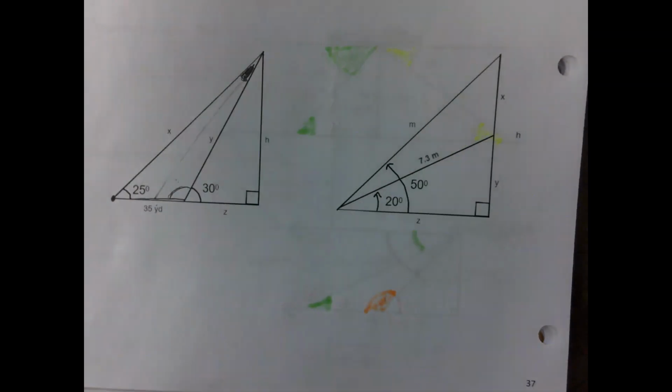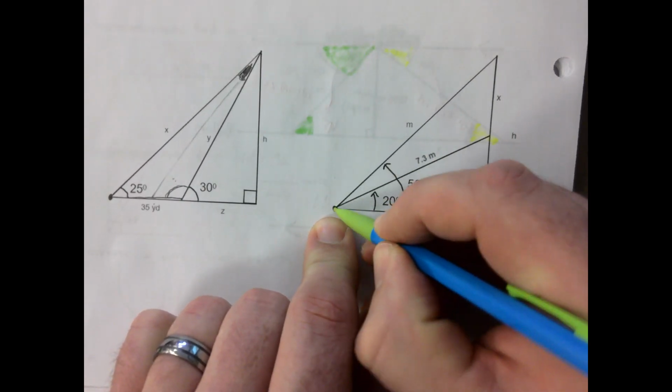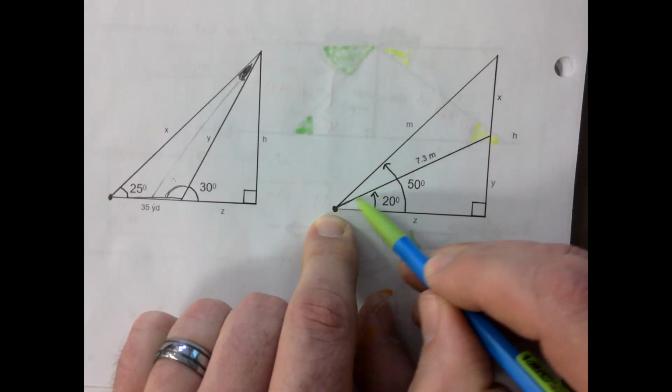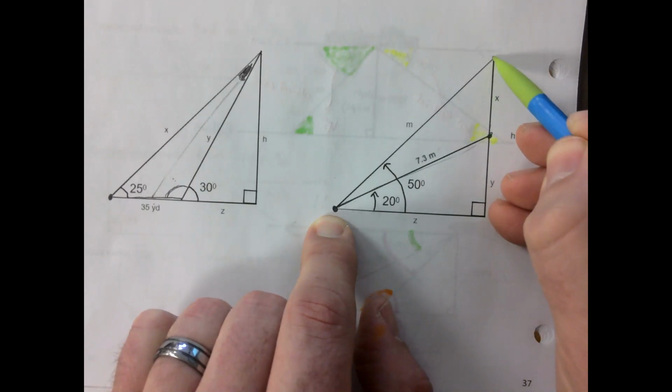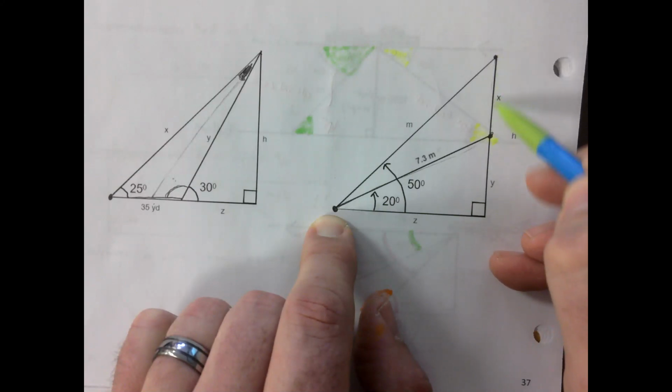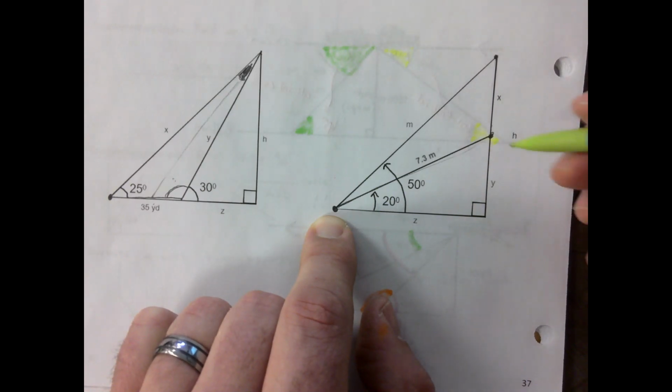So what about this one right here, that one right next to it? This is where the individual stays put, but they may look at the bottom of a sign and then tilt their head up, and so now we're trying to find maybe how tall the sign is that we're looking at, or whatever you're looking at, right?